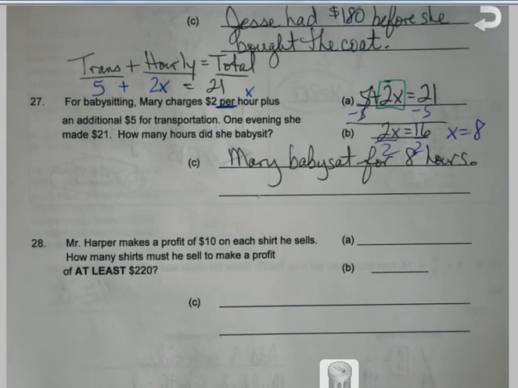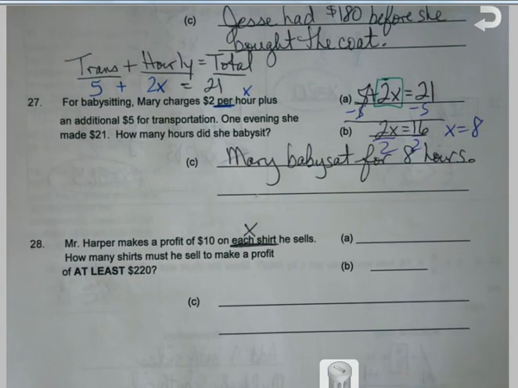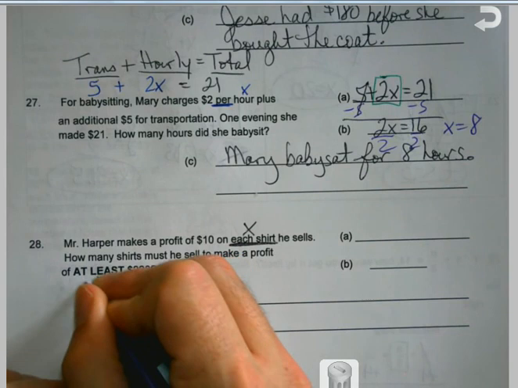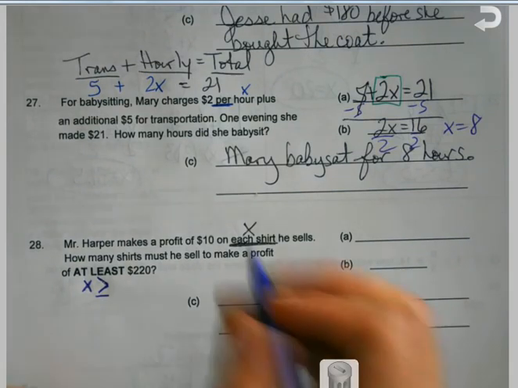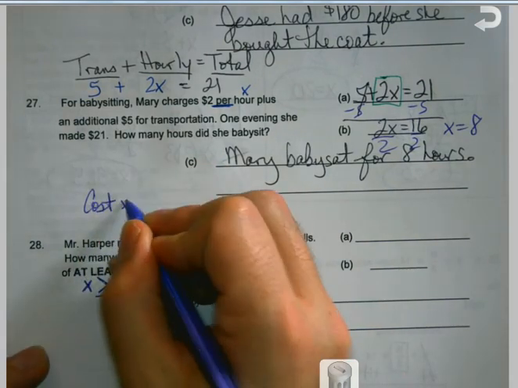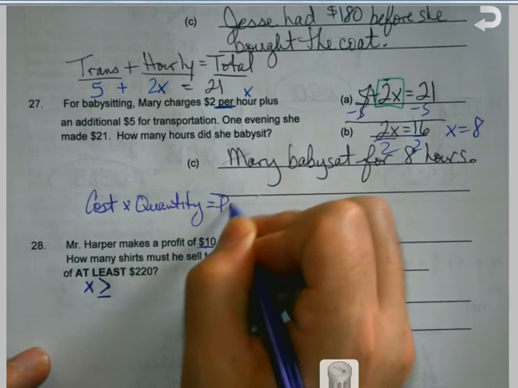All right, last one. Mr. Harper makes a profit of $10 on each shirt that he sells. Each shirt. Depends on how many he sells and how much he's going to make. How many shirts must he sell to make a profit of at least $220? Okay? So I know he's going to sell a certain number of shirts. I know how much they cost. Okay? So this is a typical cost times quantity equals profit. This is what every business person does.